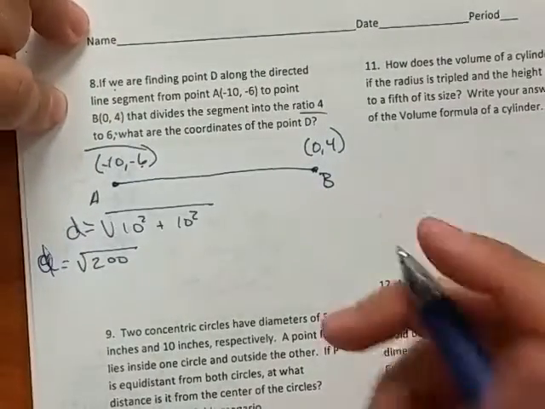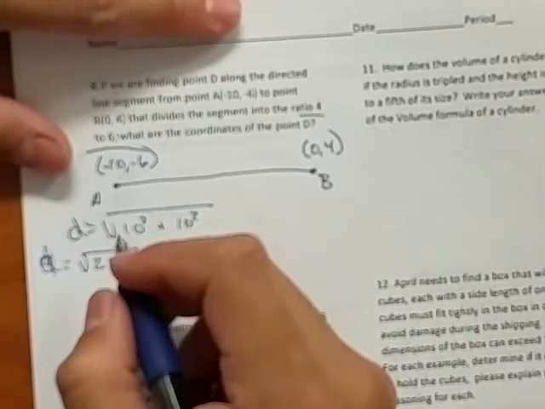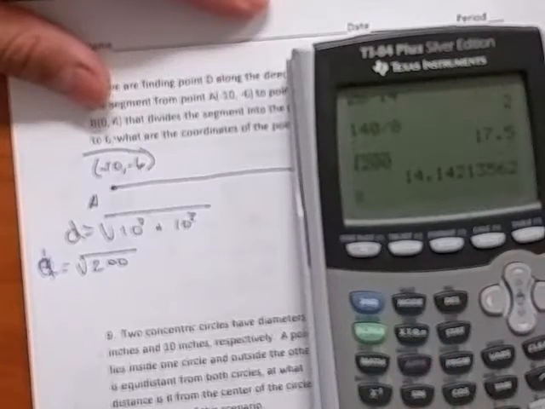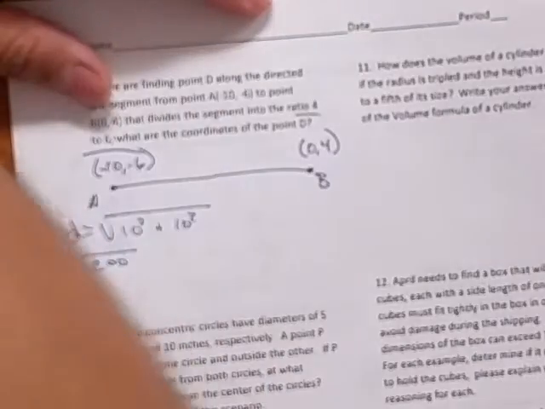Kind of blurry there. There we go. And square root of 200 is 14.1.